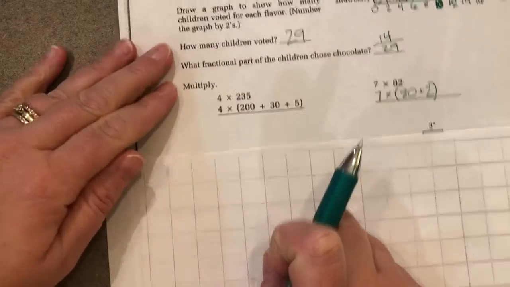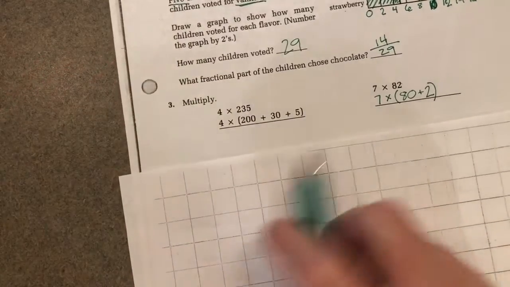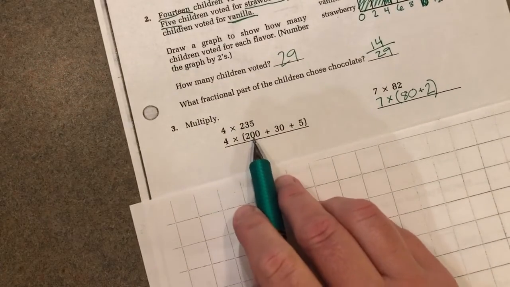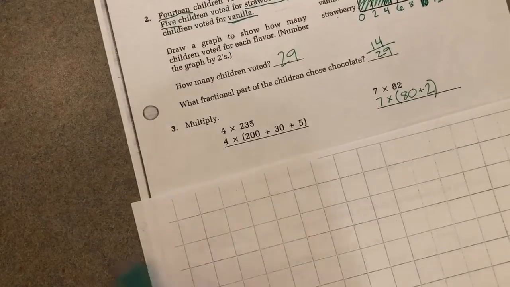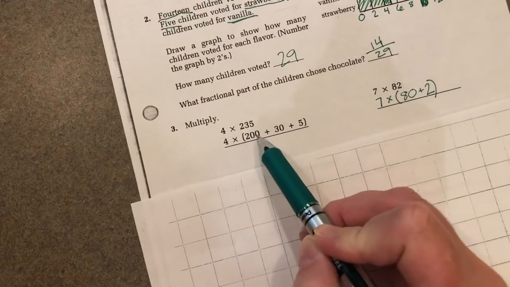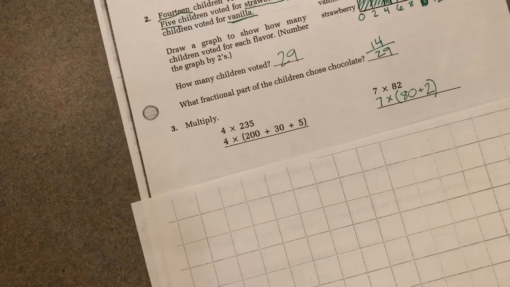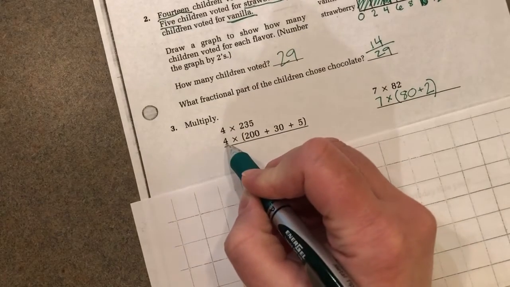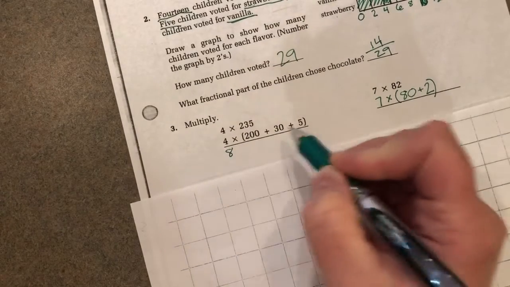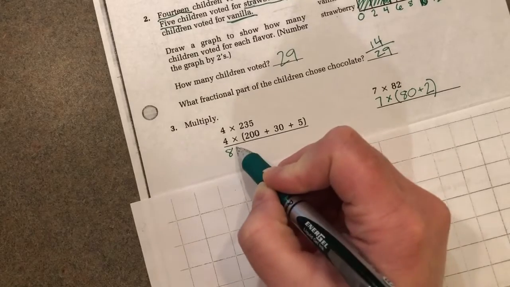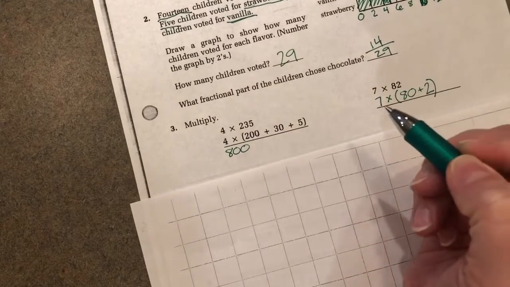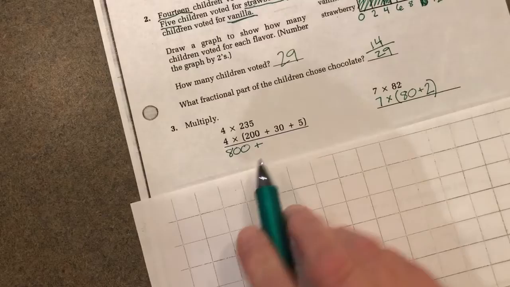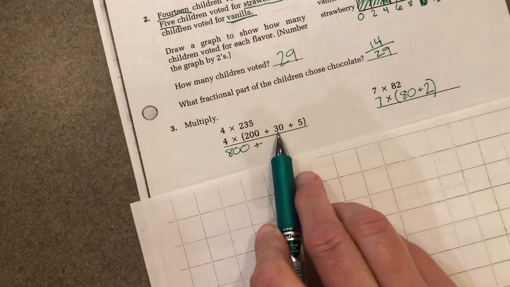So we write this in expanded form, and then we do 3 separate, easier multiplication problems, and we add them up, okay? So the first one we do is 4 times 200. So we do 4 times 2 with 2 zeros after it, right? We've learned how to do that before. 4 times 2 is 8, plus 2 zeros after it. Okay. Plus, now we're going to do the same thing to the 30.